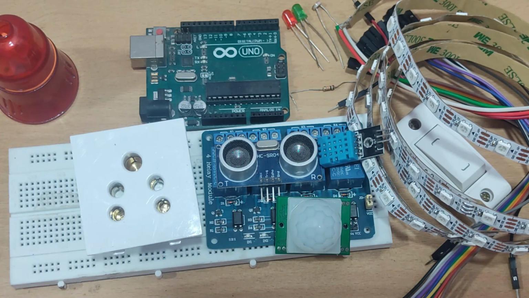So I will recommend you to get all these components by going on to Amazon or eBay and purchasing all these components as soon as possible. And once you receive the components, you can start with the course.